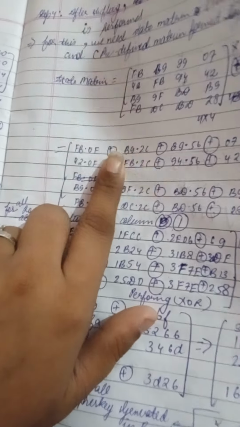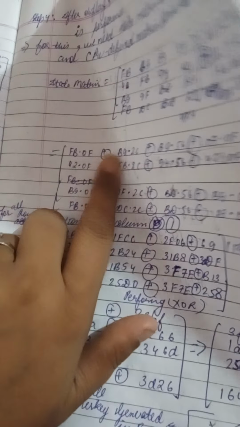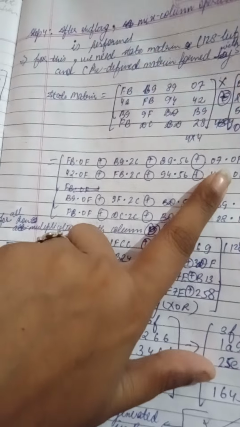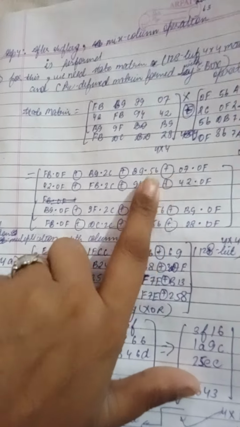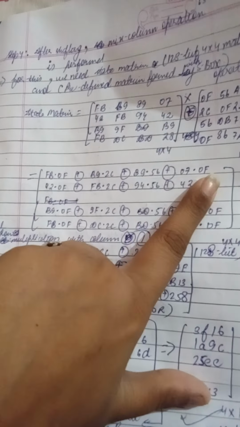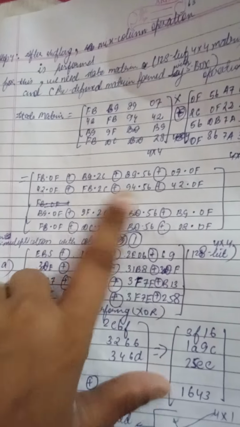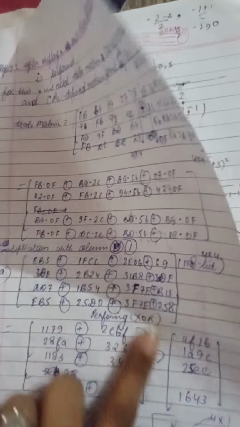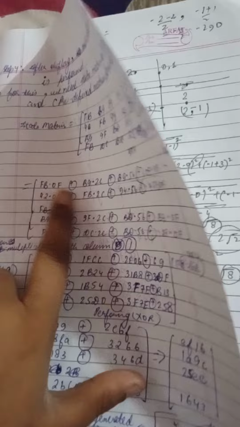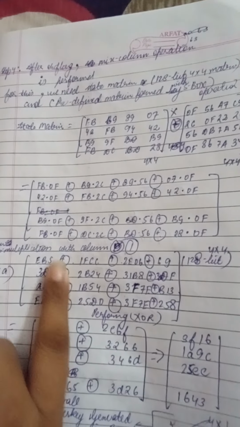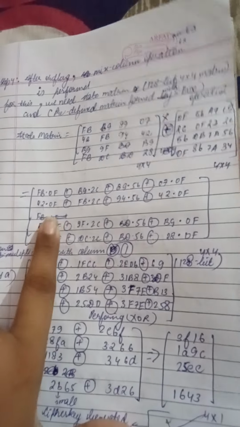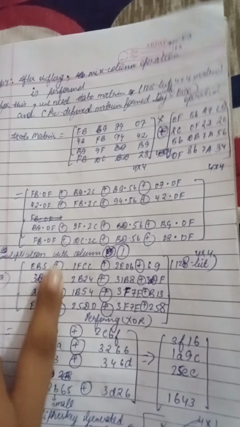After this output comes, we will XOR it with the output that comes after XORing these two elements, 89 into 56 XOR 07 into 0F. After this XOR, firstly I have multiplied, so the multiplication output is this EB5.